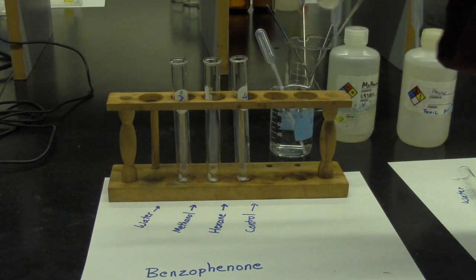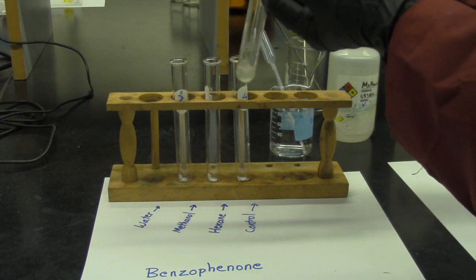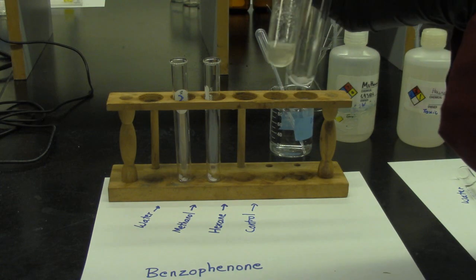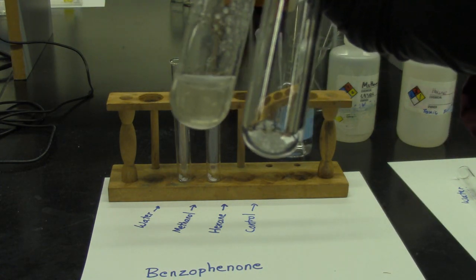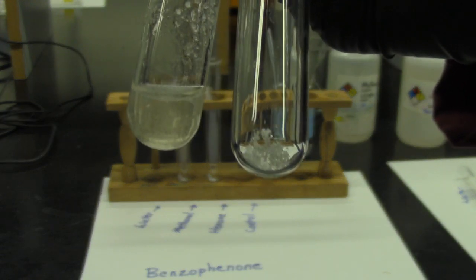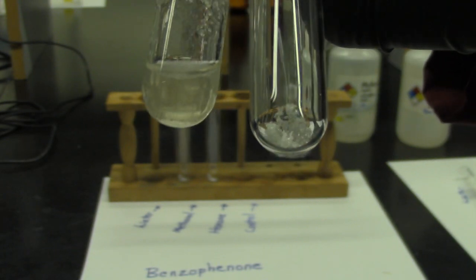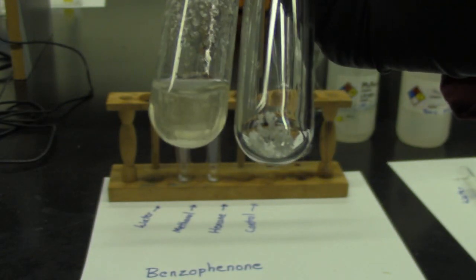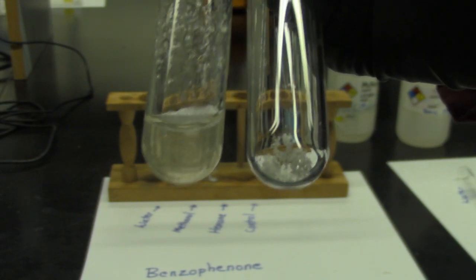After 60 seconds of stirring, you will compare the first test tube with the 4th test tube, which is the control, and write down the observation: soluble, insoluble, or partially soluble. To be partially soluble, it has to dissolve at least 50% of the amount.